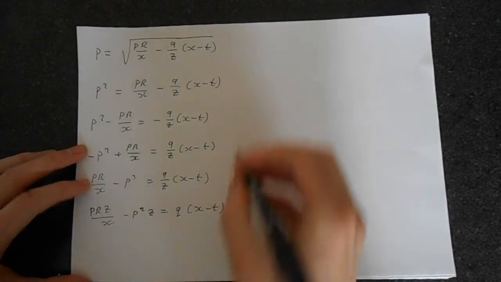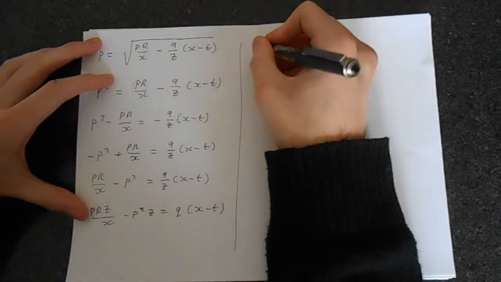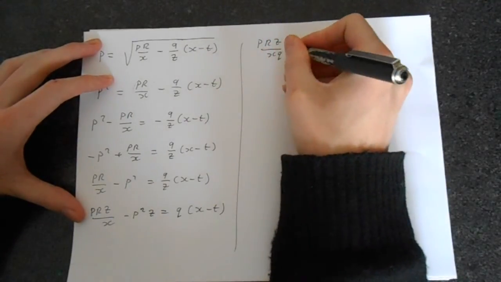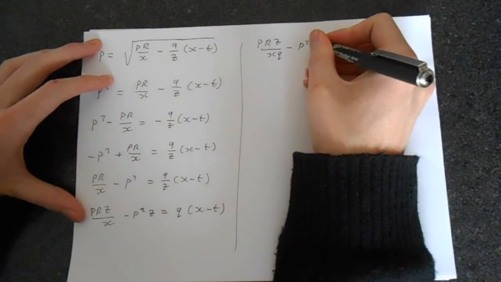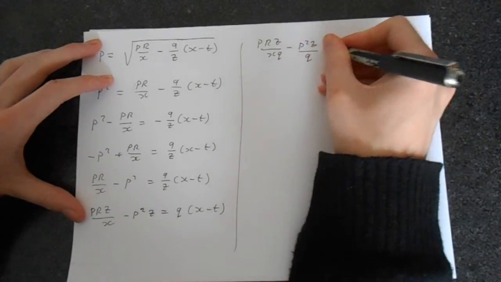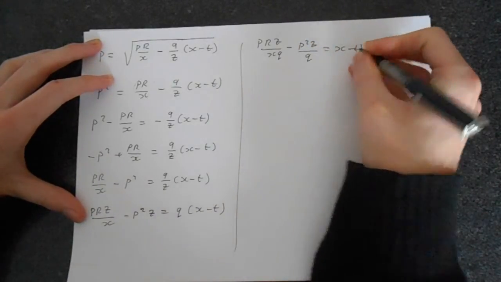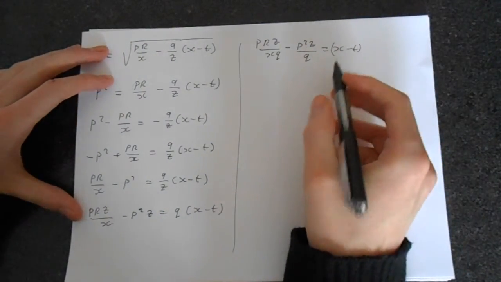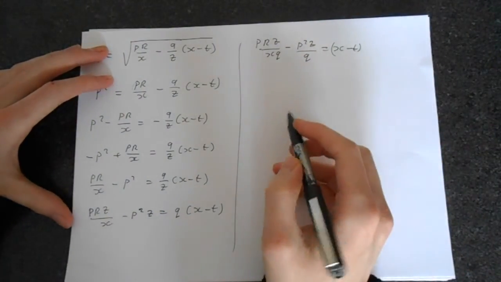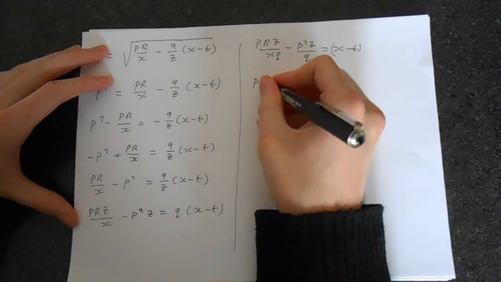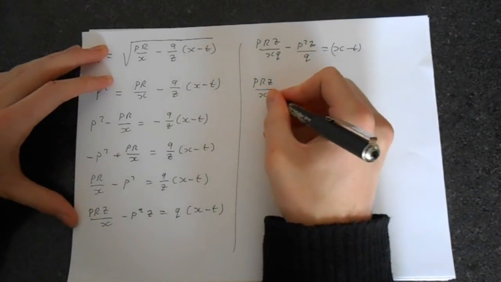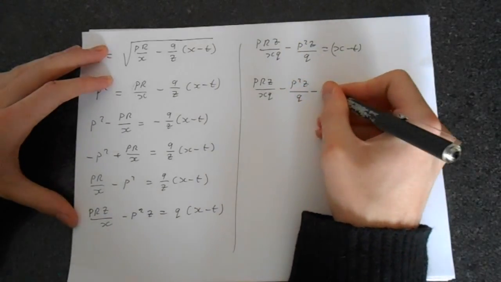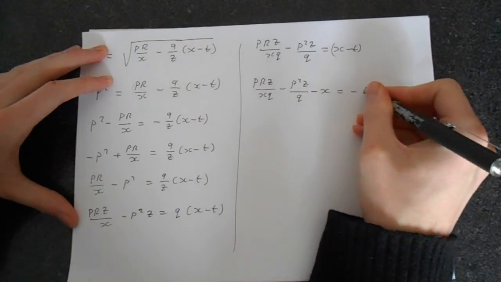Next thing we divide through by q, so we get prz over xq minus p squared z over q equals x minus t. Right, almost there. We don't really need the brackets now, so we just need to subtract an x from both sides, so prz over xq minus p squared z over q minus x equals minus t.